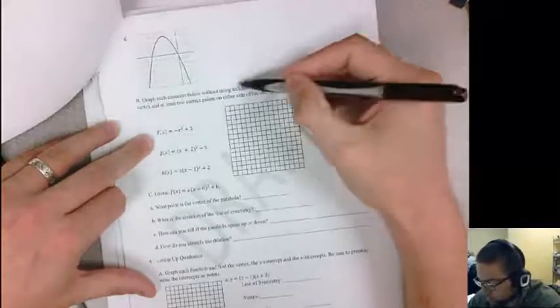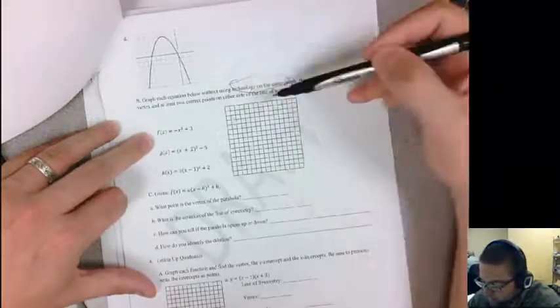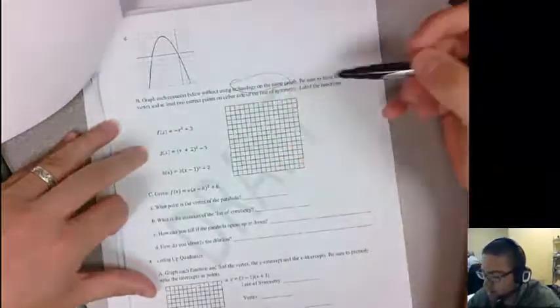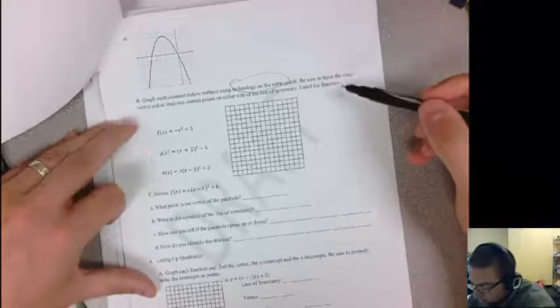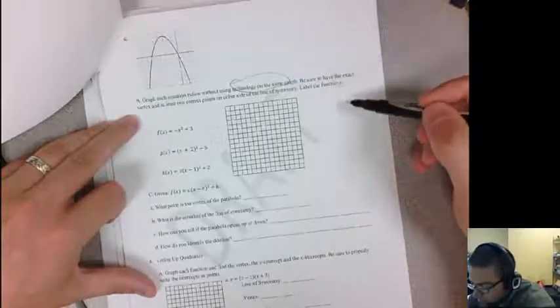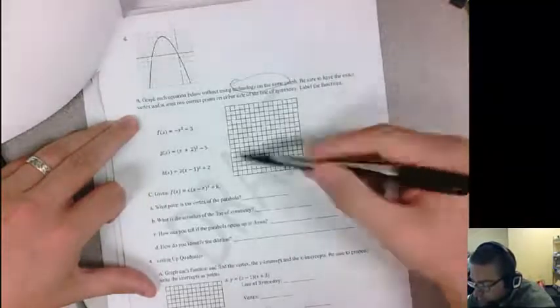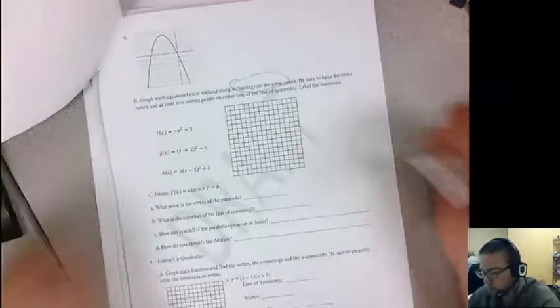So here you're going to use GeoGebra and graph these three on the same graph and label the different functions. Do a little sketch here of what you see in GeoGebra.